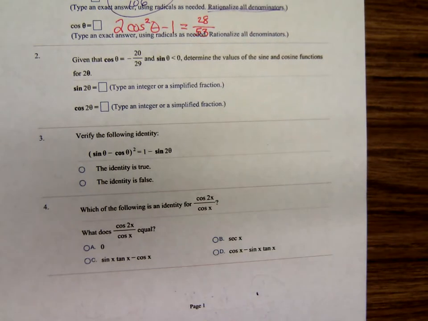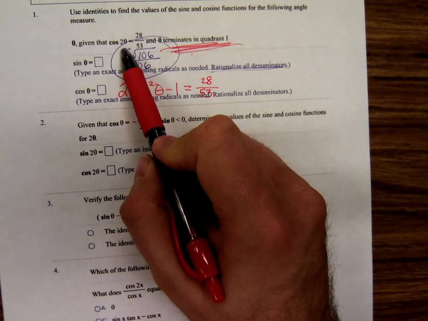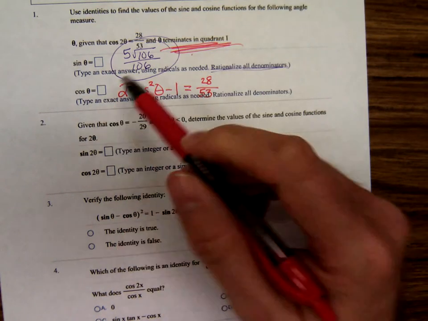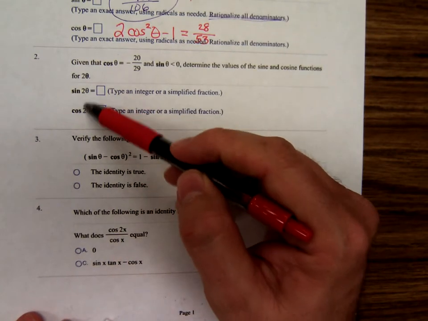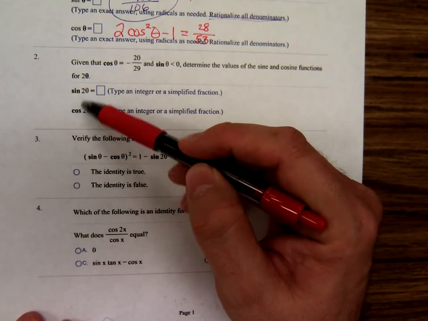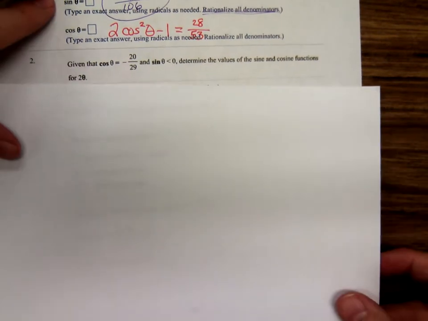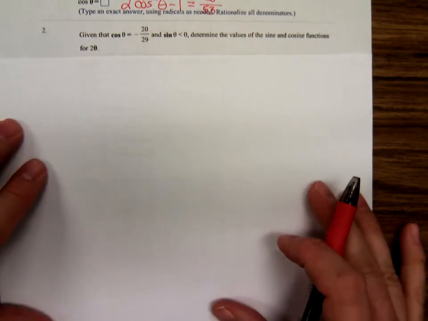It says, given that, this one's different. In the other one you were given cosine 2 theta and told to find sine and cosine theta. Here you're given just cosine theta and told to find the double angles, cosine 2 theta and sine 2 theta. Well, believe it or not, this is very similar to stuff we've already done. In fact, I'm going to start it sort of the way we did stuff on the first test.